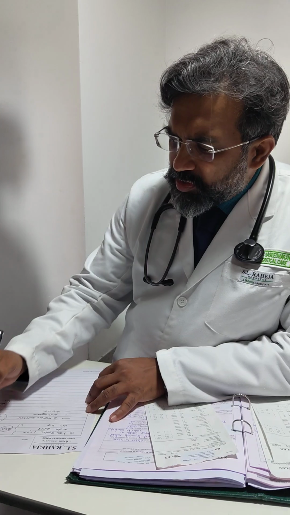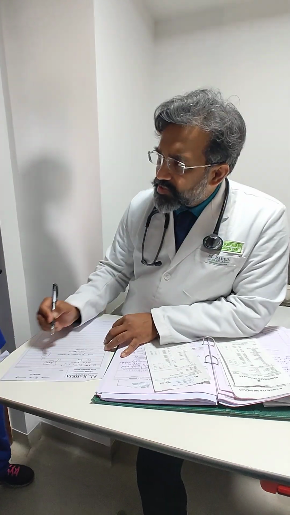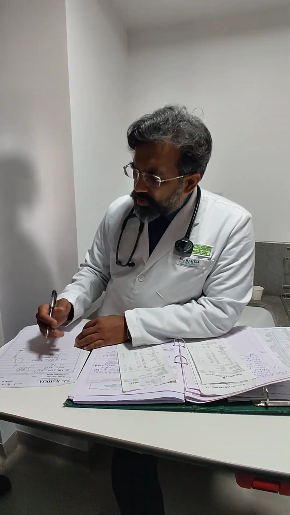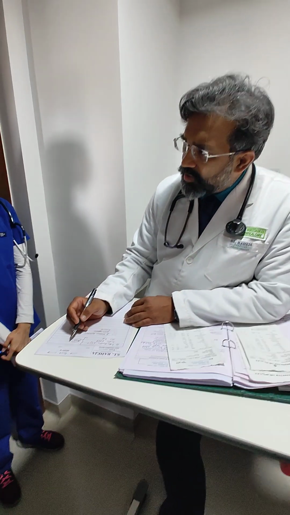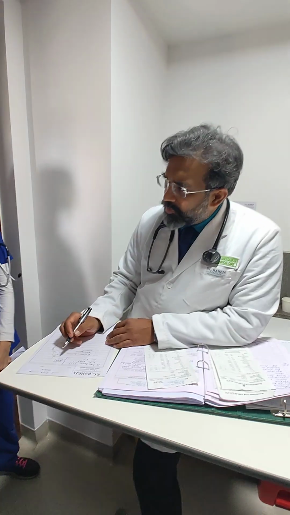Again, I'll repeat it. Normally, what is happening? Glucose is there in our body. Insulin works on this. Glucose gets inside. That's how it normally works. Now, what is happening over here? This is not occurring, because there is a lack of insulin.